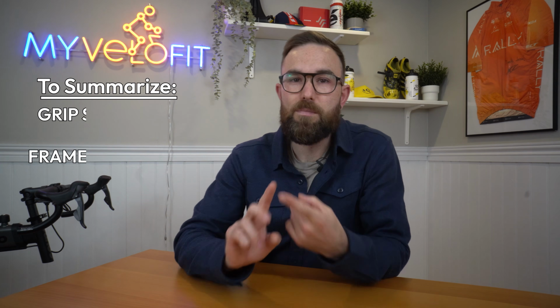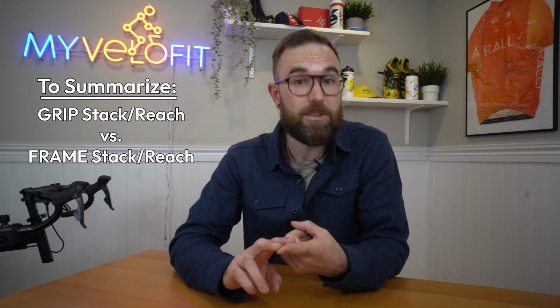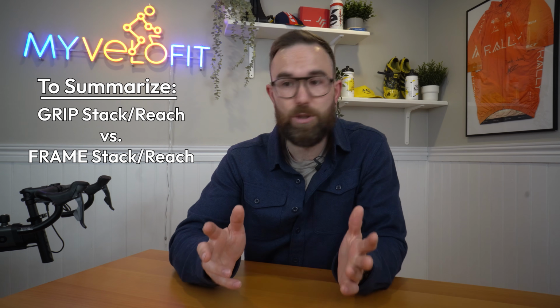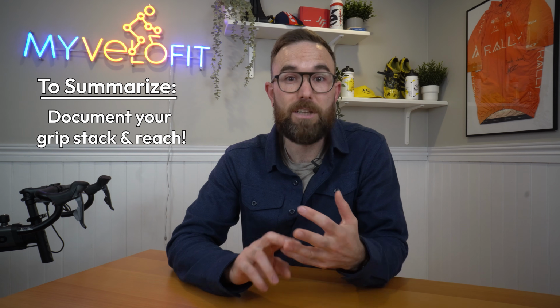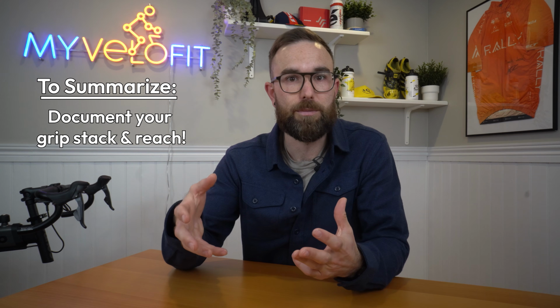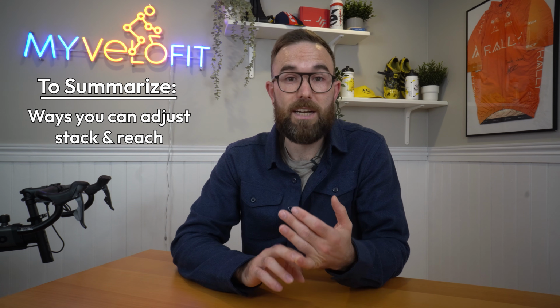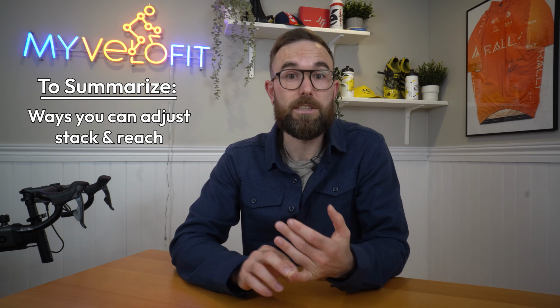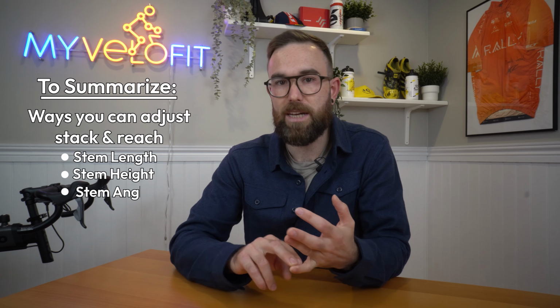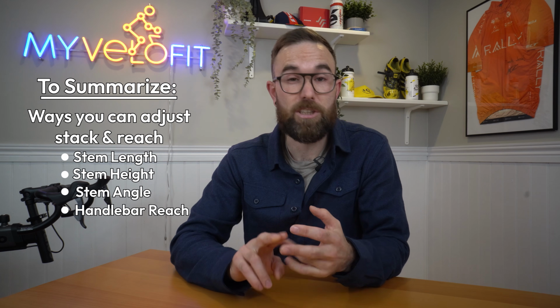So to summarize, make sure you understand the difference between frame stack and reach and grip stack and reach when you're evaluating new bikes or just different bikes. Make sure you document your grip stack and reach so you can adjust other bikes to match your position. Dive in and really understand the adjustments you can make for adjusting your grip stack and reach. So stem length, stem height, stem angle, handlebar reach, and hood positioning.